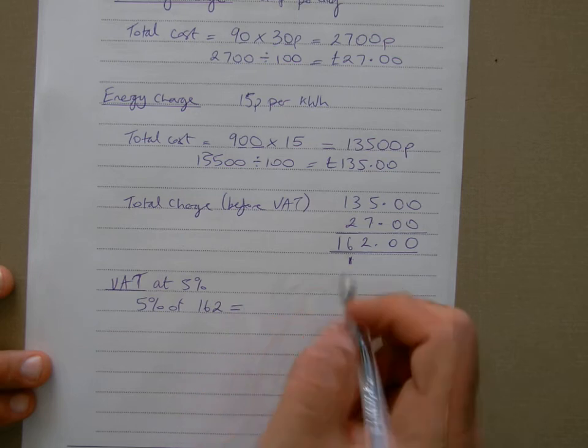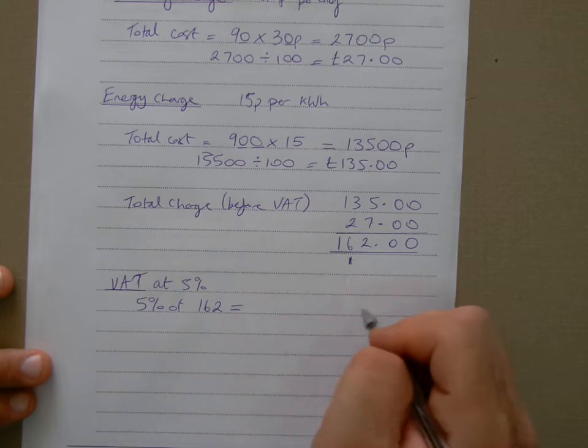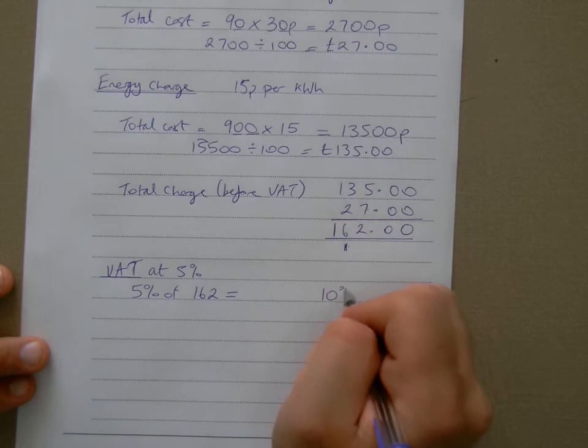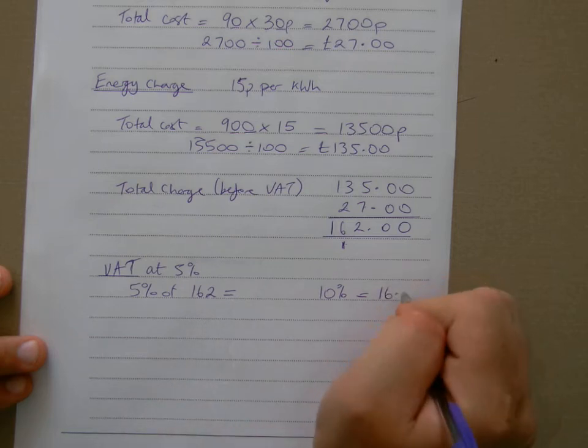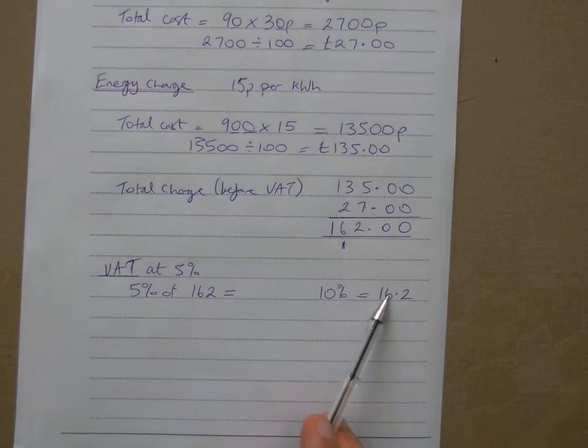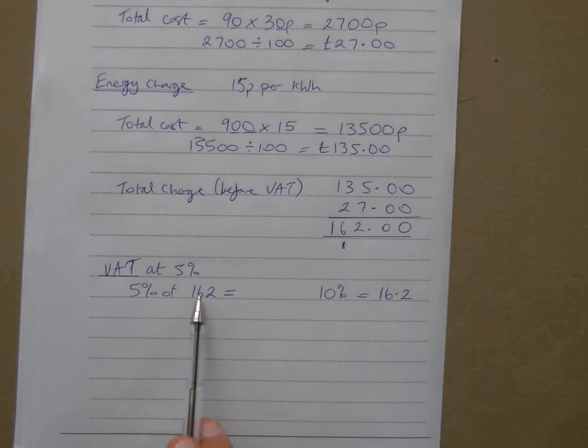Well, I know how to work out 10%. If you think about it, 10% is just divide by 10, isn't it? So if I divide 162 by 10, I get 16.2. Some people think of the decimal point moving to the left one place, other people think about the decimal point staying there, but all the digits move to the right by one place. So you get 16.2. And that's 10%.